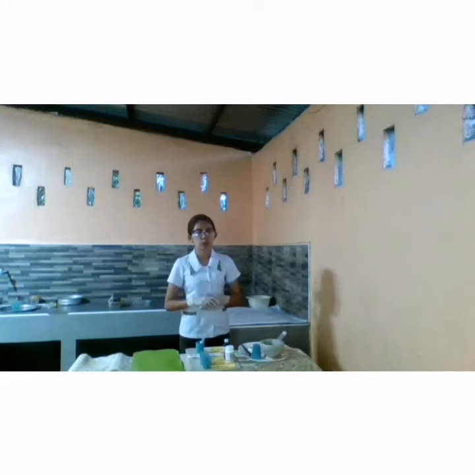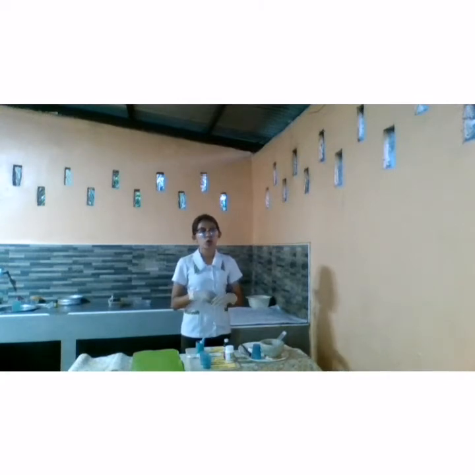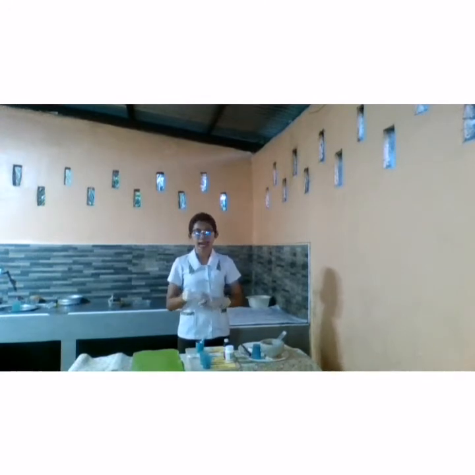After that, we're going to perform hand hygiene. This is to prevent the spread of microorganisms. And then lastly, we're going to don the gloves. This is to protect the nurse's hands.